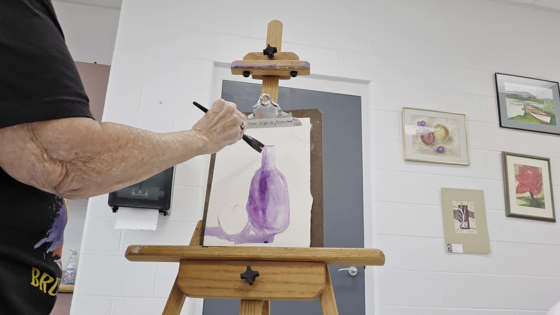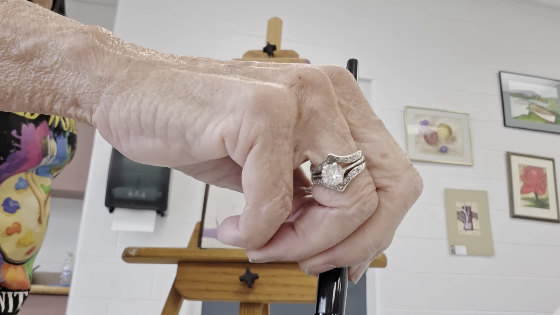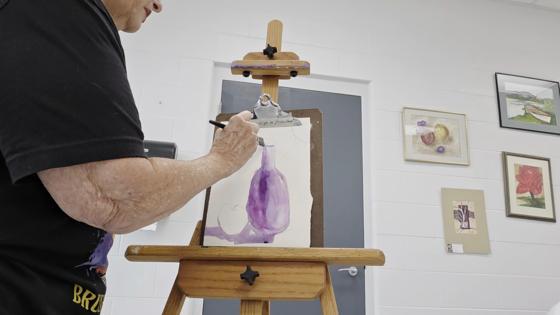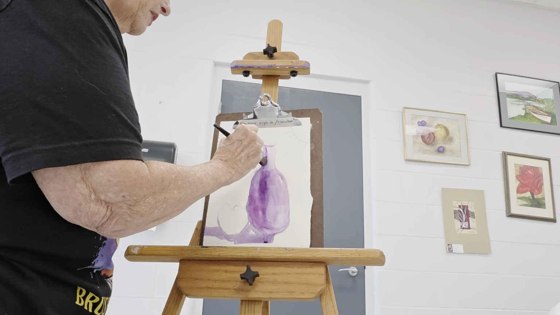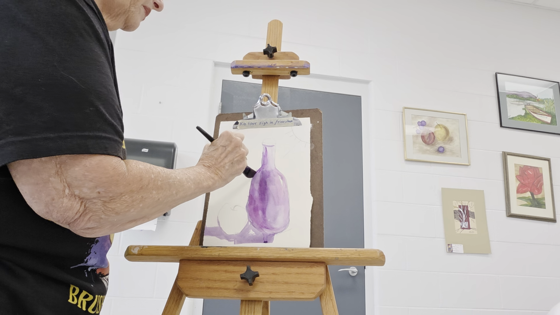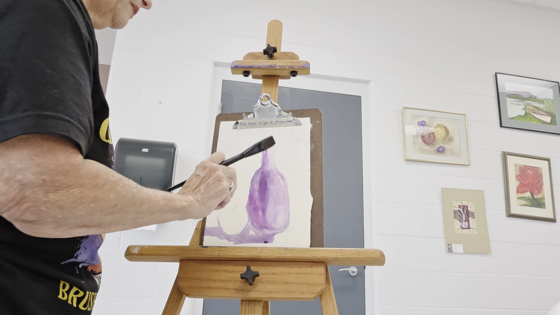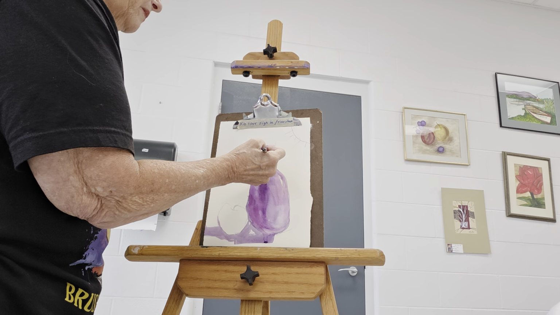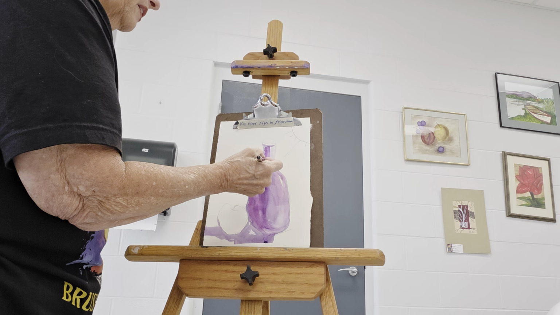And I think I need a little darker here too because that is the dark side also. So I'm going to just put this in here like this. Now you see a big difference between this and this. So I think I need a little bit more coming this way.